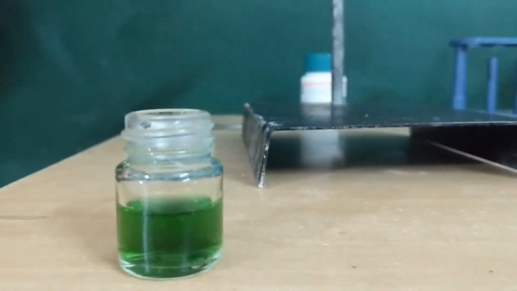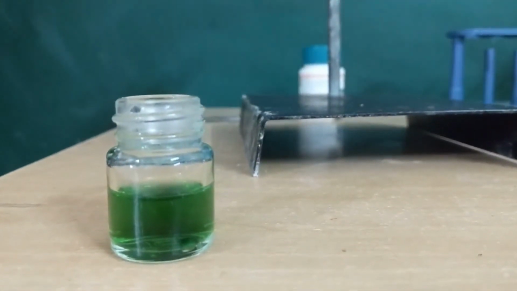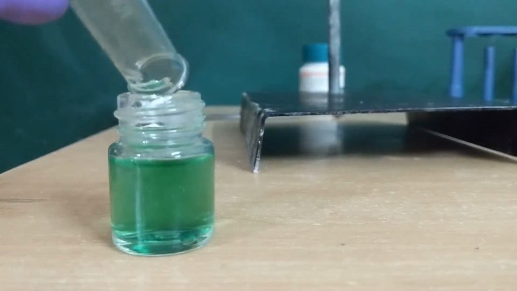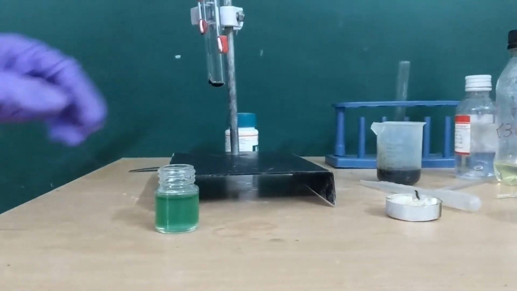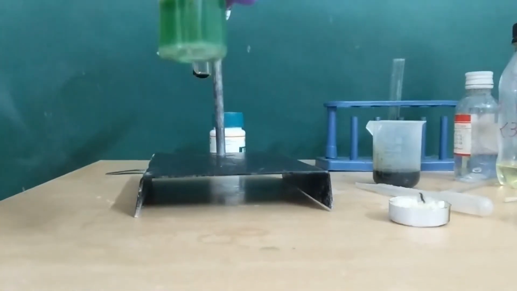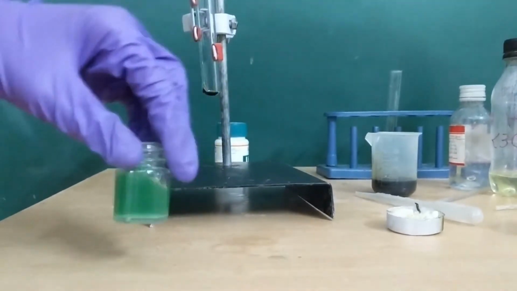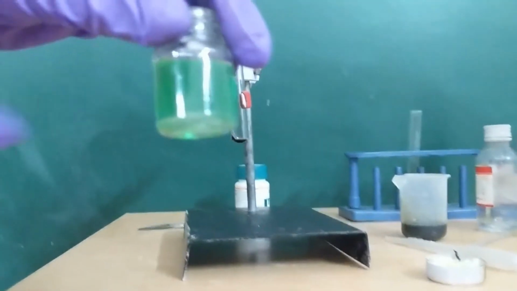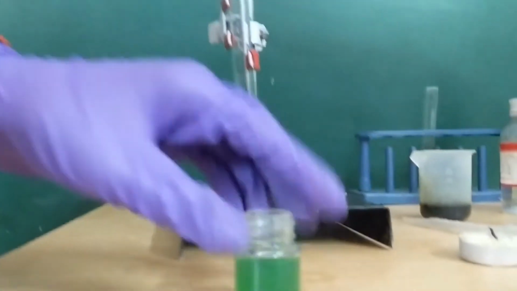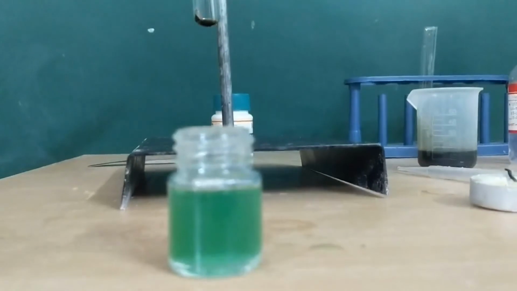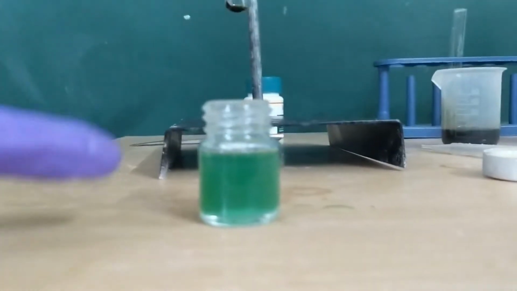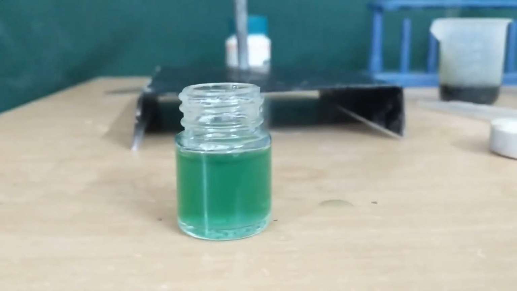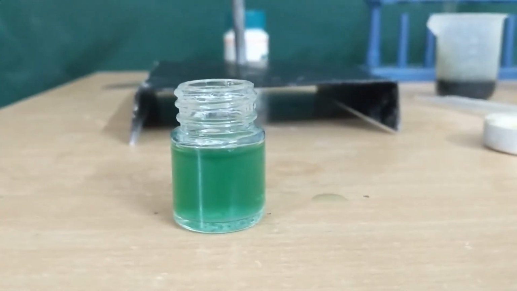Vigorously shake it and add some more water. As you can see, after it was added, the vial has turned cloudy due to the deposited CuCl and it appears as white particles floating around in the water. If you let it settle for some time, you will observe a white layer underneath the greenish or bluish liquid layer. This is the confirmatory test for copper ions in water.